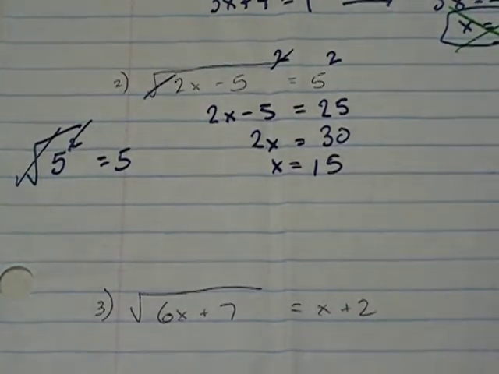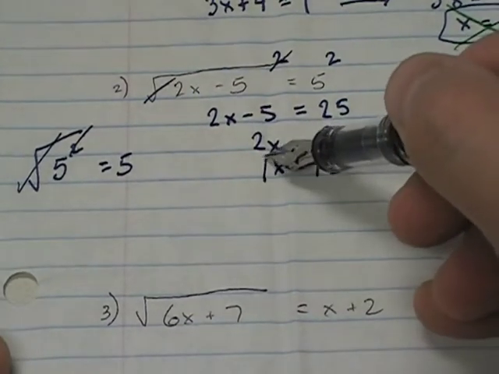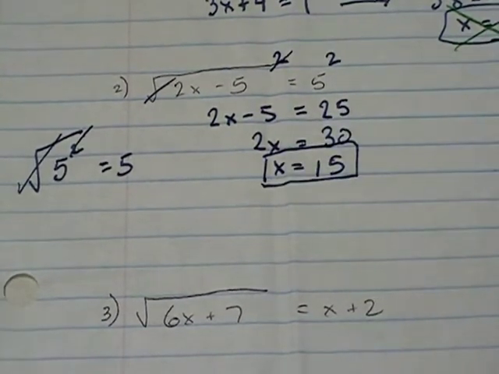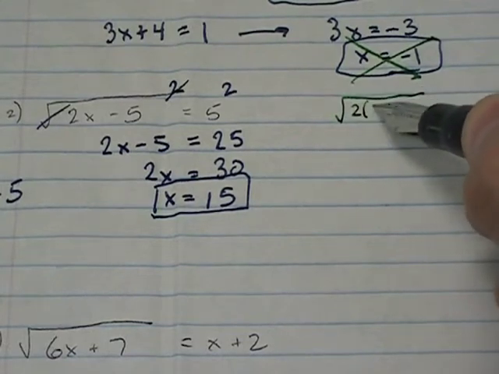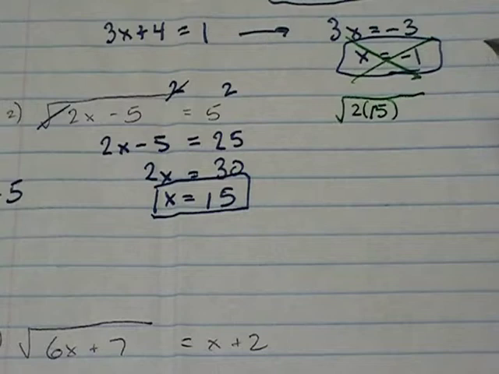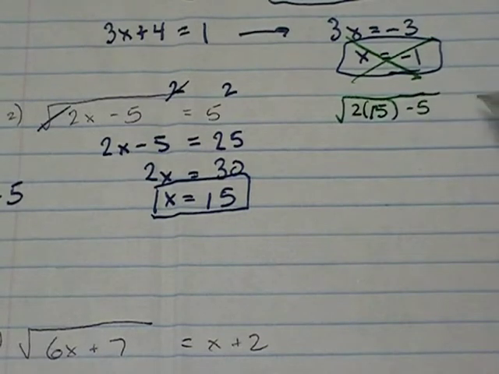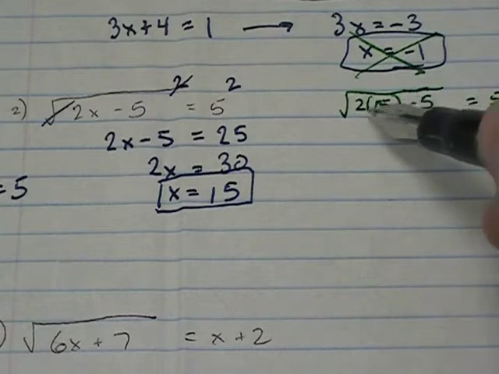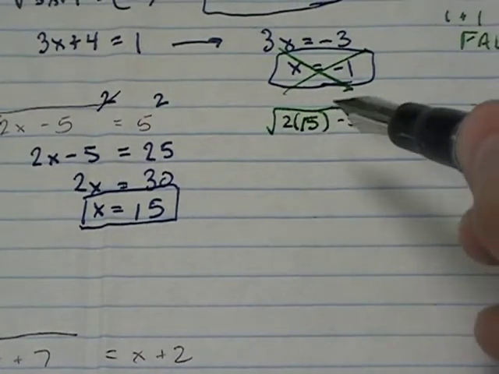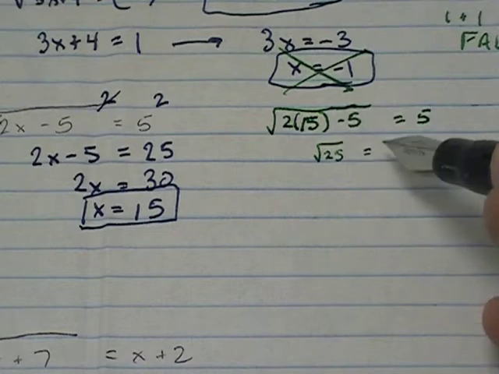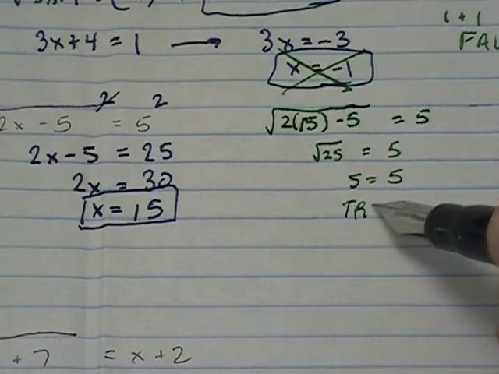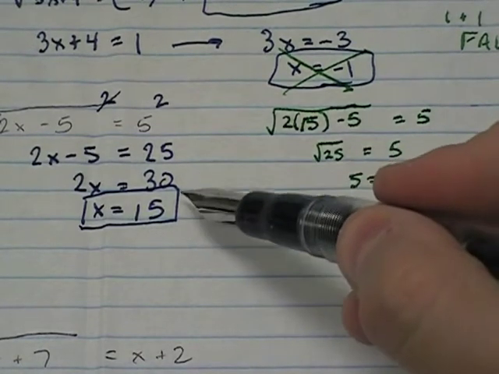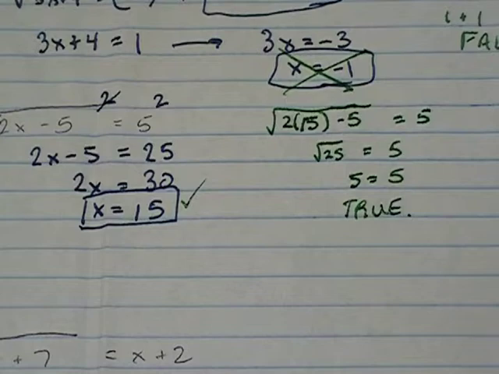So x equals 15, and I'm happy with that. And what should we do? We should check our answer. If we check our answer, we come over here to the side and write square root of 2x, because x is 15, minus 5 equals 5. Well, 2 times 15 is 30. And 30 minus 5 is 25. So I get square root of 25 equals 5. 5 equals 5, which is a true statement, which means this is a correct solution.